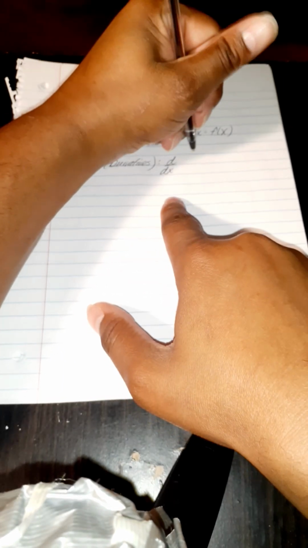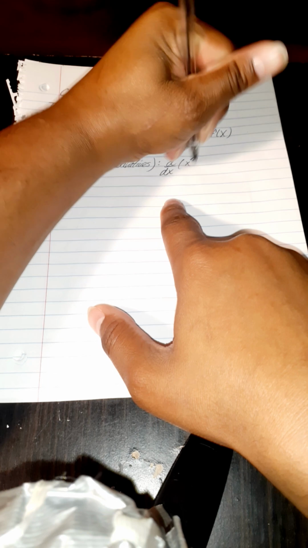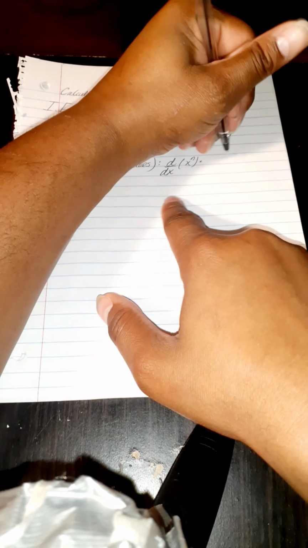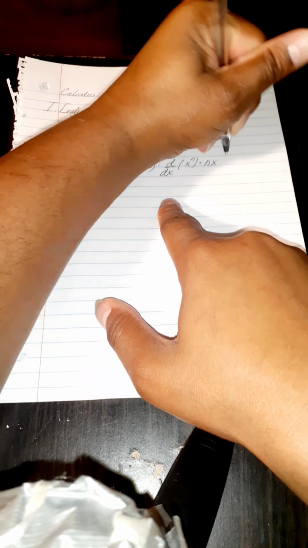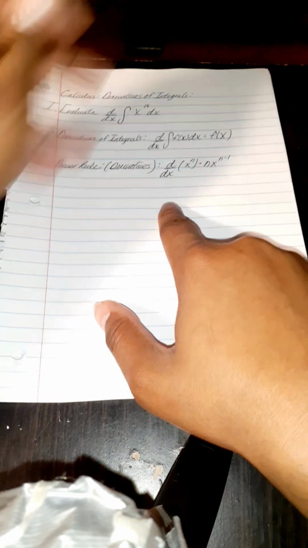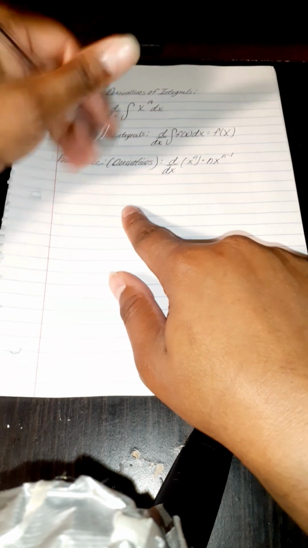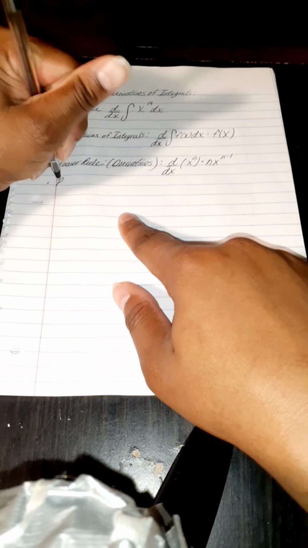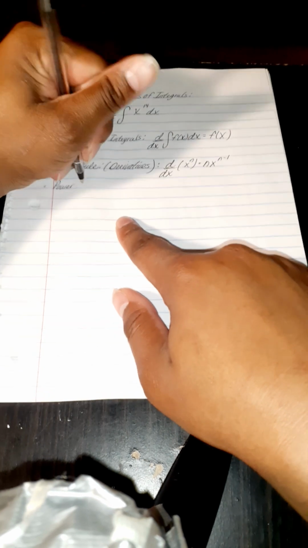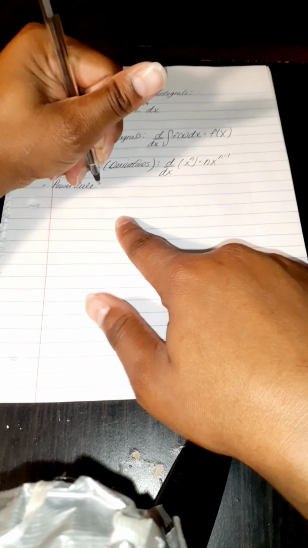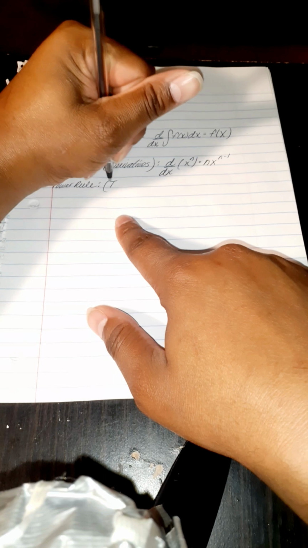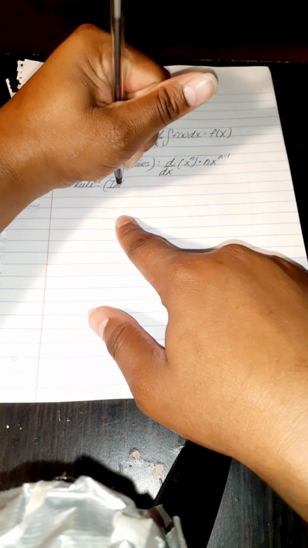So if I want to take the derivative with respect to x of, let's say, x raised to the n, well, that's just going to be n times x raised to the n minus 1. Hopefully you remember that. That's your power rule for derivatives, and we know we have a power rule for integrals as well. Again, I'm just going over this because everybody might not know.